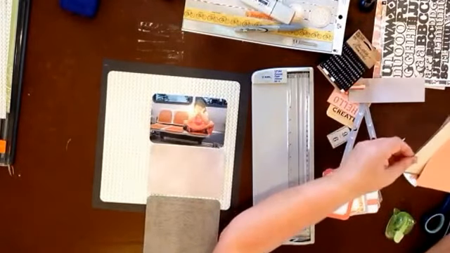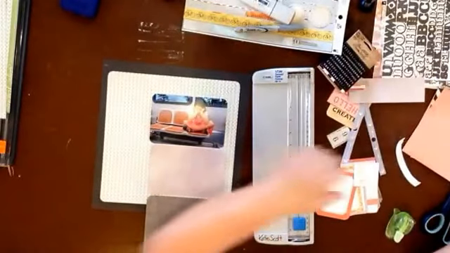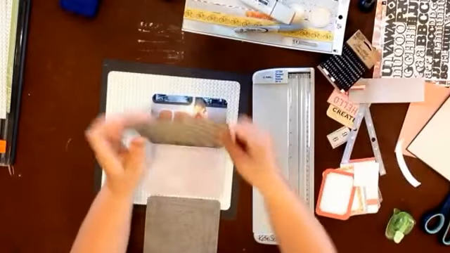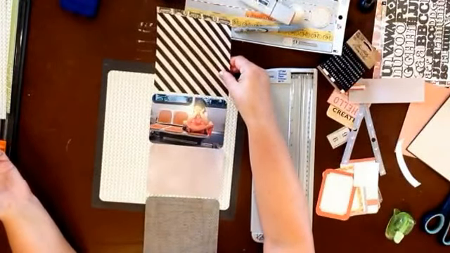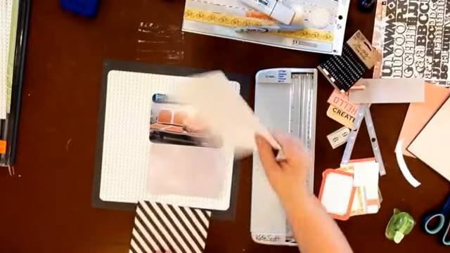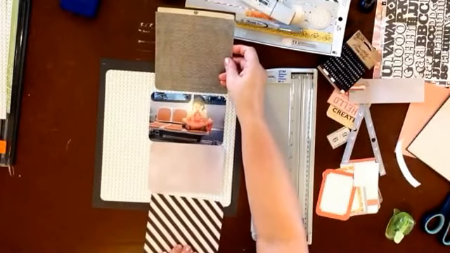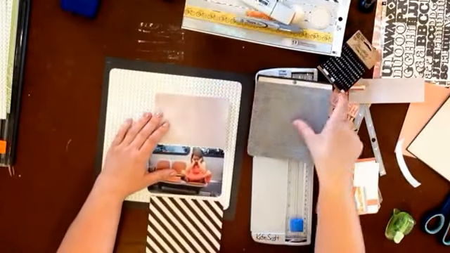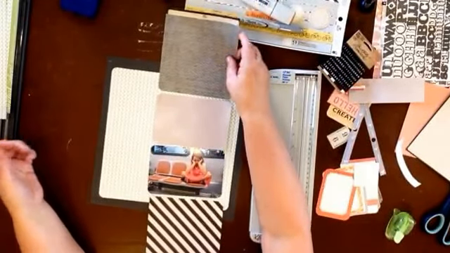And then I feel like I need a different, or maybe this here. That's going to go up there. Oh, I don't know. I'm not sure. Let's see how we like this. I think I like that. I think I like it like that.